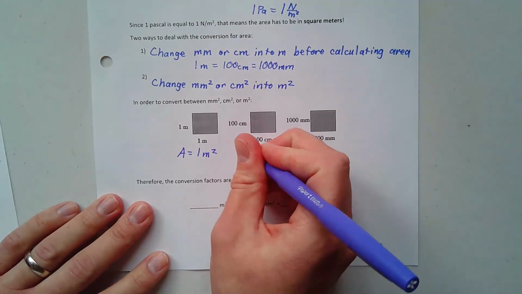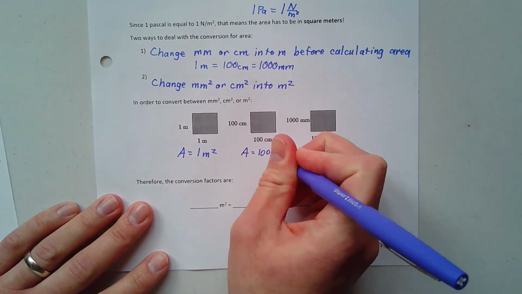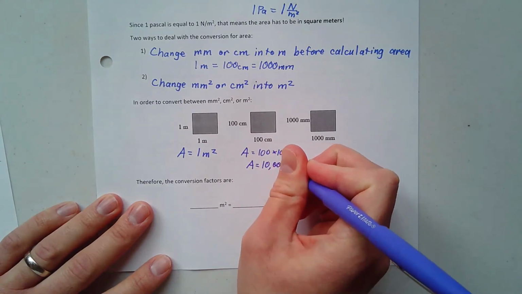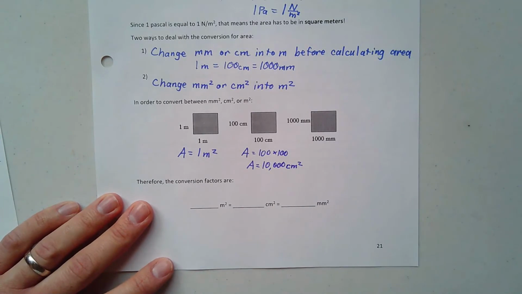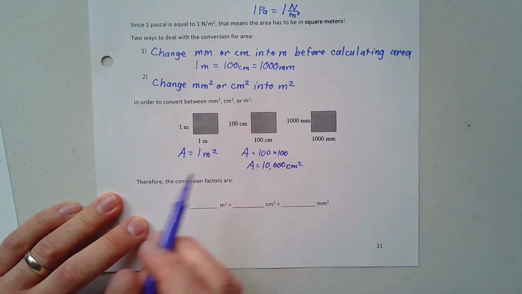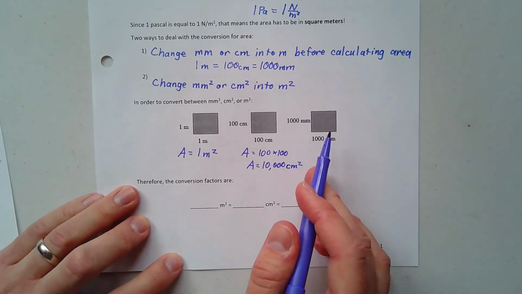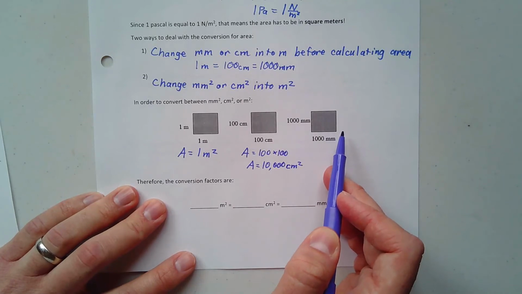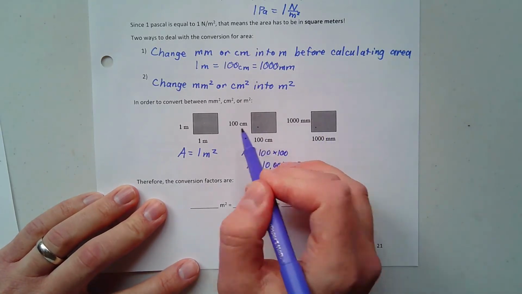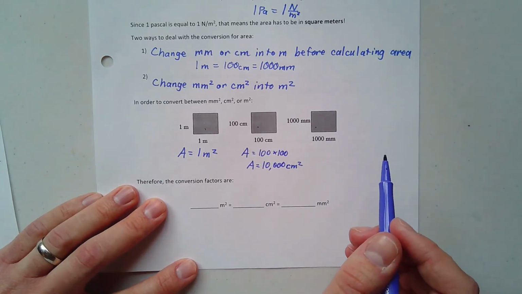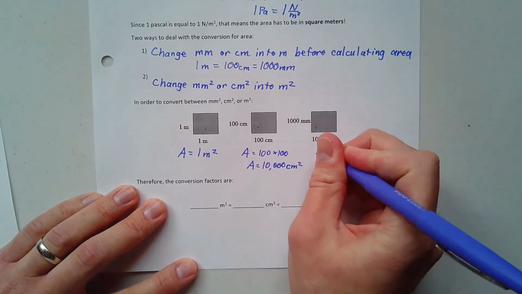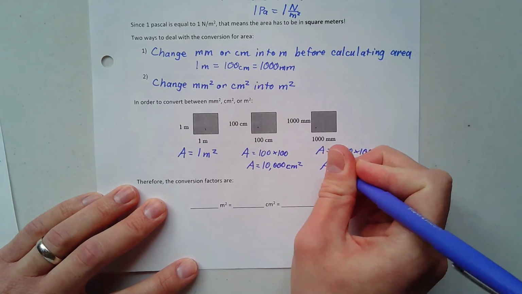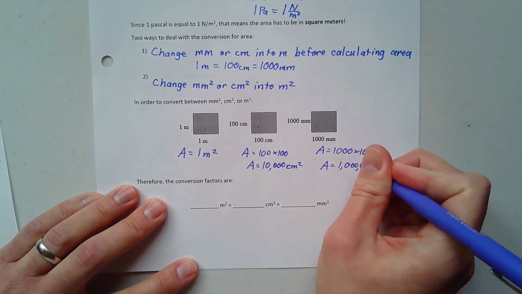And that means then that your area becomes 100 times 100, which ends up being 10,000 square centimeters, which is the same as 1 square meter because it's still the same box. And then likewise, if we go to millimeters, well, 1 meter is 1,000 millimeters by 1 meter on the other dimension is also 1,000 millimeters. So again, all three boxes are the same physical size. We're changing just those linear units. And now the area in square millimeters is going to be 1,000 times 1,000. That gives us 1 million square millimeters.